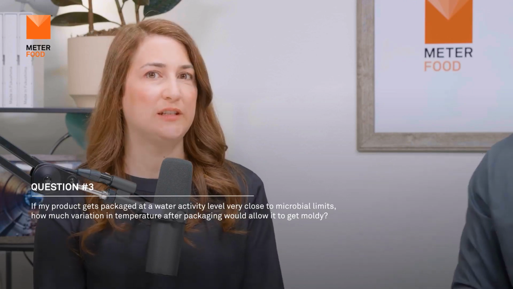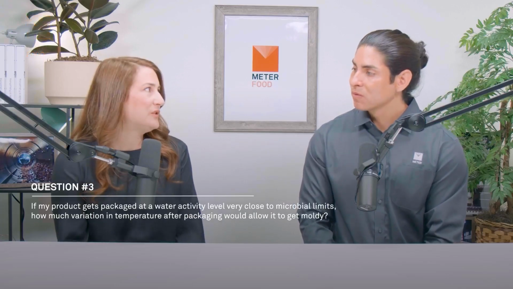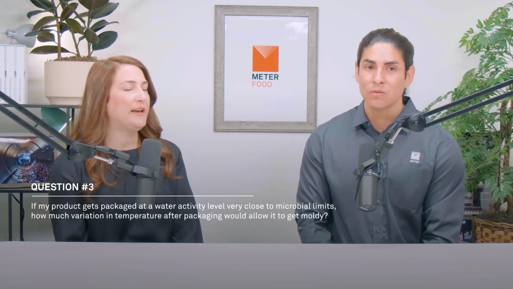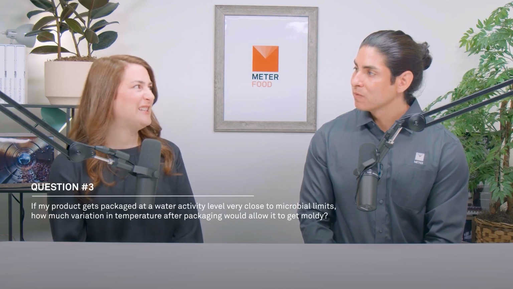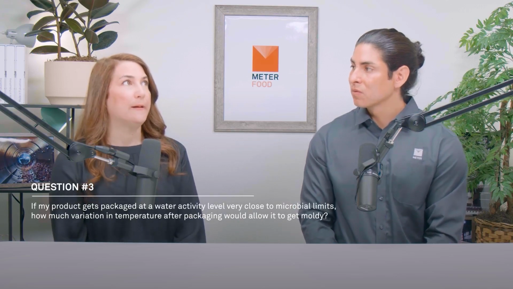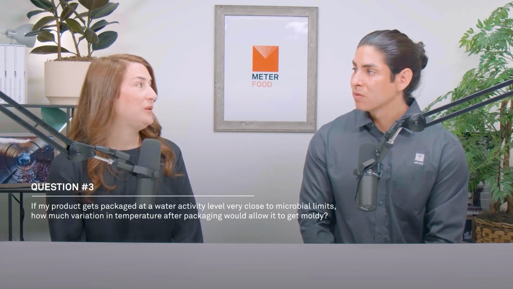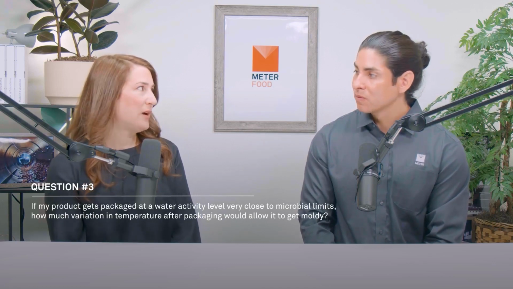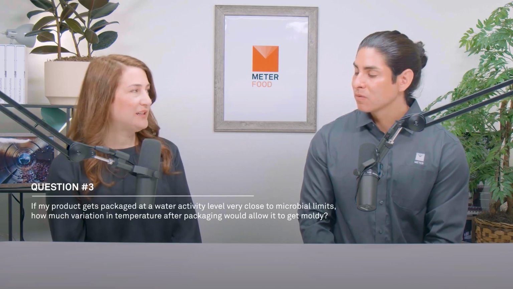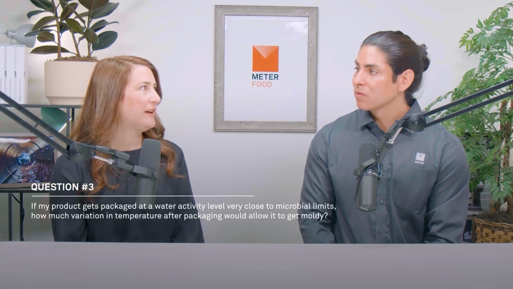What is its relationship with temperature? Meaning, is it really impacted a lot by temperature? And that's something you can find out, and it is different for different products. But if I had to hedge it a bit, I would say maybe 0.1. It would definitely keep you in the safe zone. So if we have the microbial limit of like 0.7 water activity, if you're around 0.6, that's probably as close as I'd really want to get.